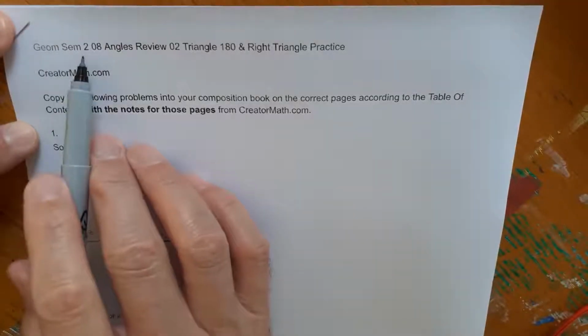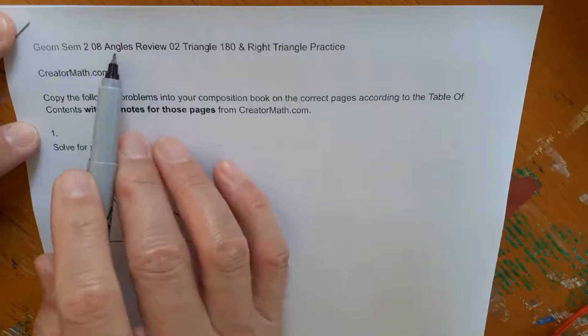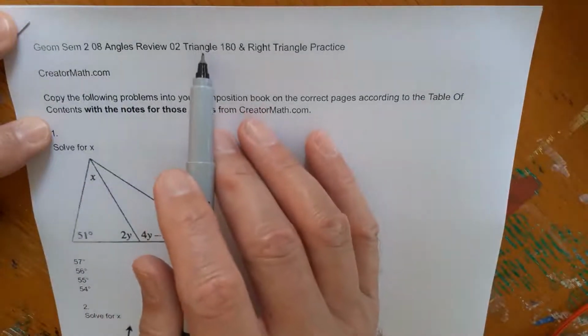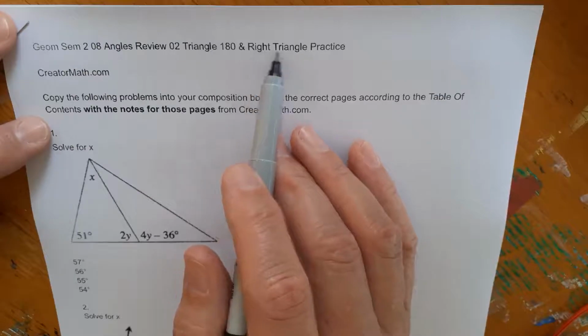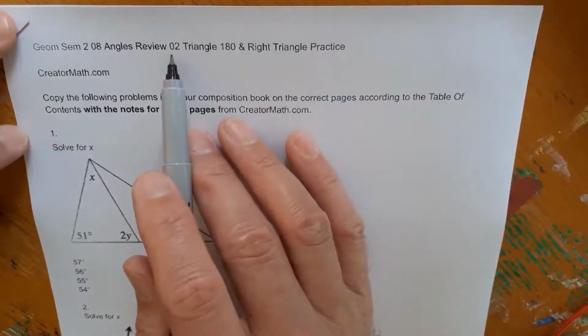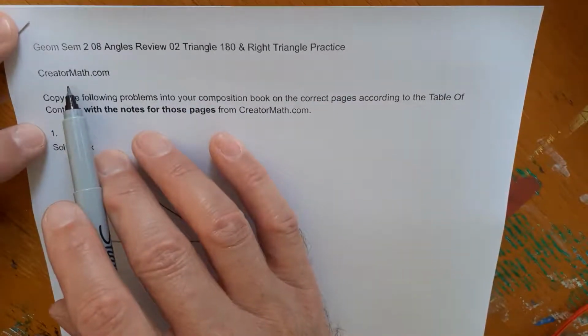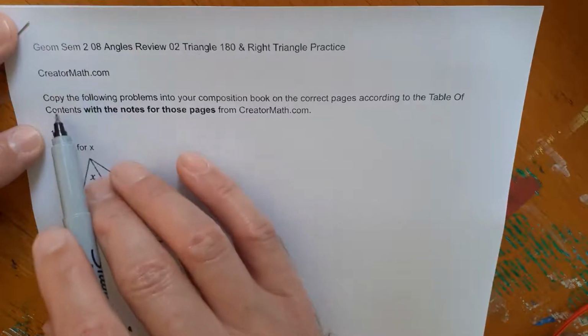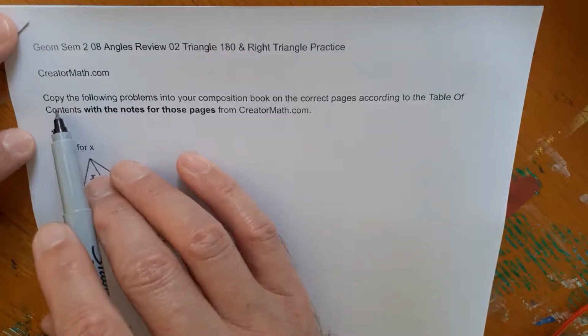This is Geometry Semester 2. It's the Unit Angles Review, Unit 8, and it's the lesson Triangle 180 and Right Triangle Practice. It's the second lesson. It's on creatormath.com. You might have to type in creatormath.weebly.com into Google to get there. It's under the Geometry tab.